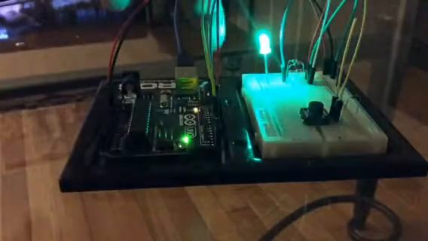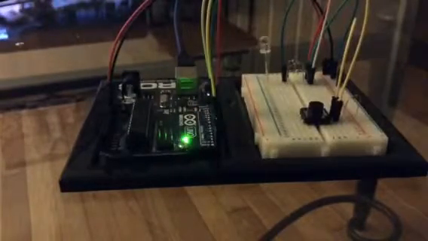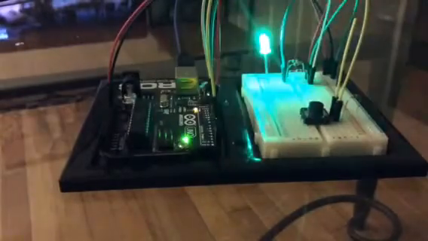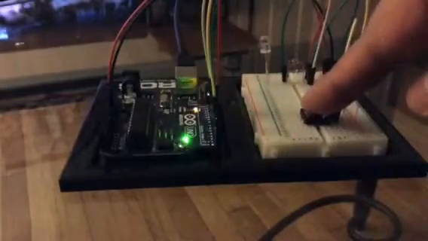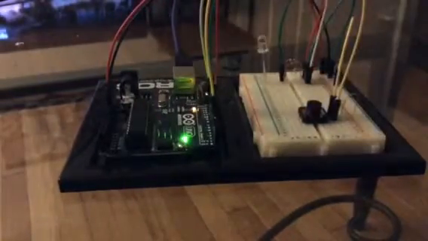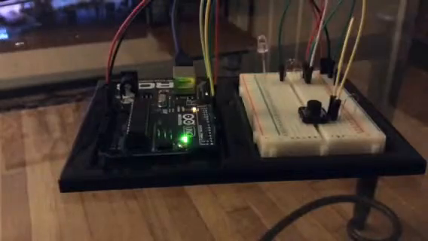I can do the same thing where I can push the reset button and it goes back to the original frequency with 500 milliseconds on and 500 milliseconds off. Now again pushing the button here, and you see the frequency is half now.